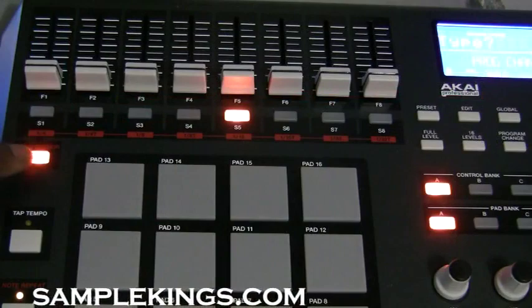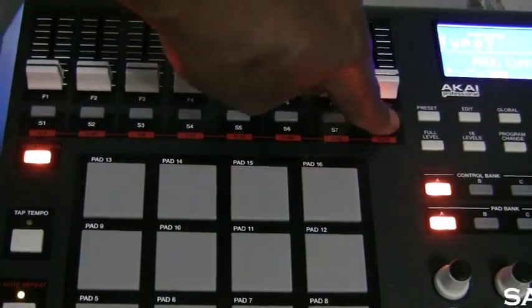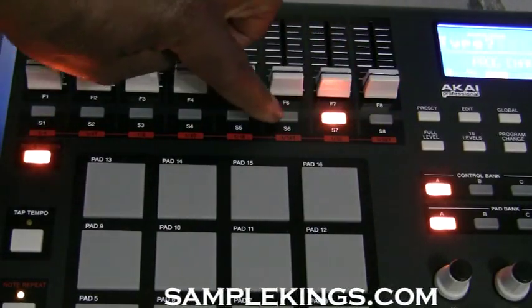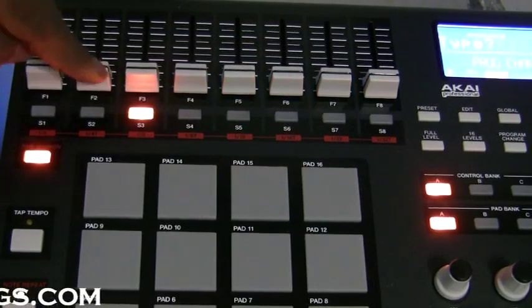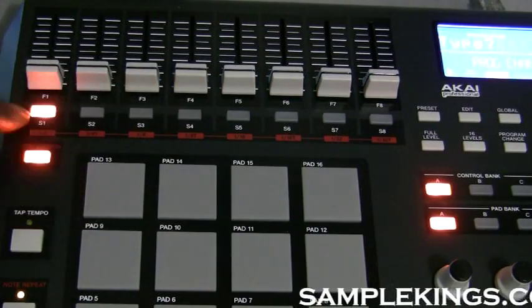Now, of course, our time division is right here, and we get a better view now. You can see all our different divisions. It goes up to 32nd note triplets, 32nd notes, 16th note triplets, 16th notes, of course, 8th note triplets, 8th notes, quarter note triplets, and quarter notes. And this is all for our time division function here.